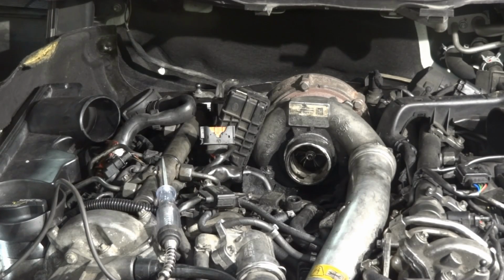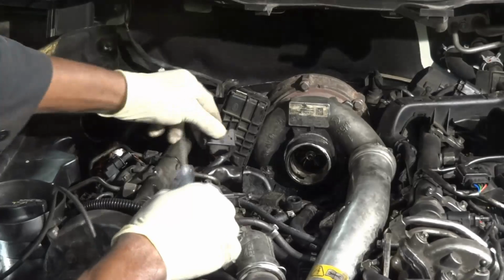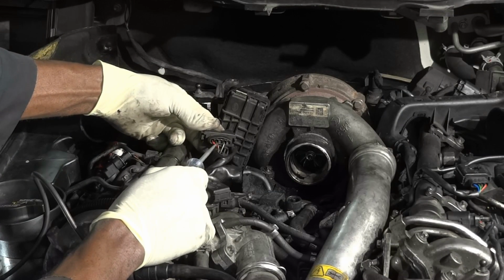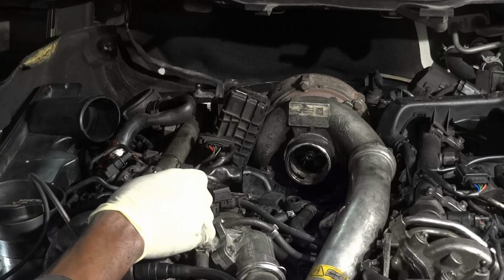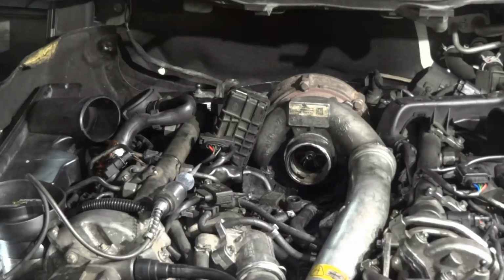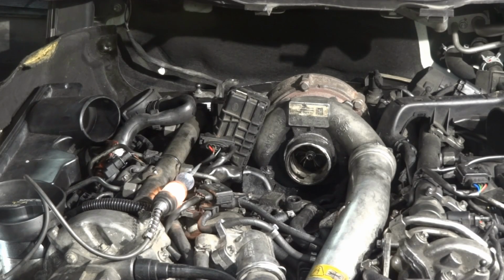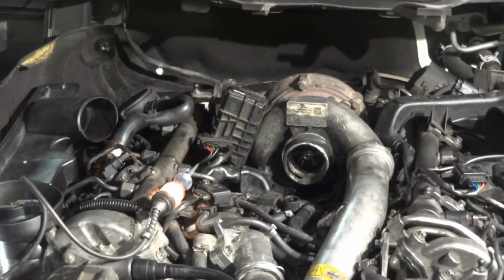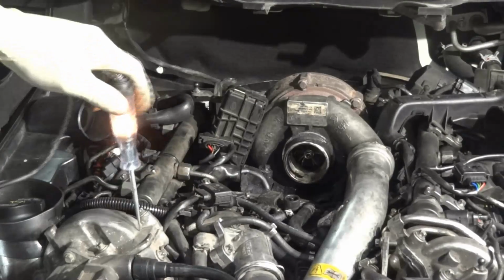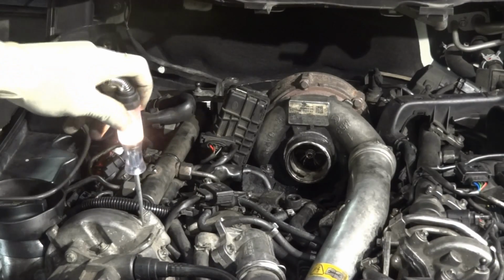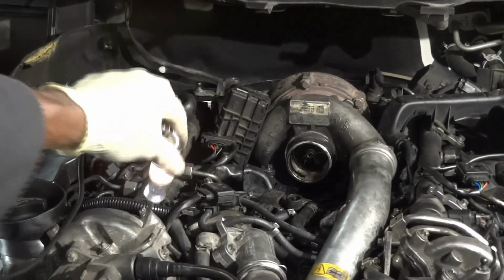So now the next thing we're gonna do, we're gonna test this other wire, this brown wire, which is supposed to be a ground. So I'm gonna now switch my test light to battery positive. And as you guys can see, I'm just touching here on the valve cover, my test light is lighting.